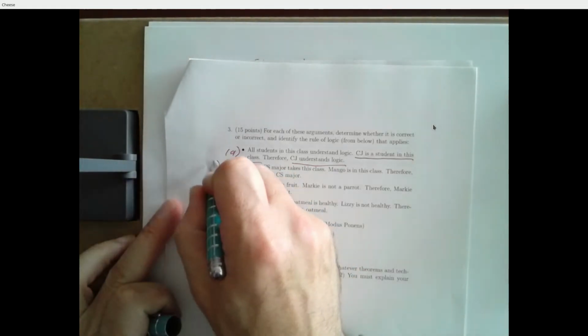And if you think about it, it should make sense, right? If you're a CS major, you take this class, but there could be people in this class. C. Say what? C, not D. Affirming the conclusion. Thank you. Everybody would have gotten that wrong, right? If you're a CS major, you take this class, but you could be sitting in this class just for fun, right? So Mango's actually a golden retriever, and she might come in just to hang out, and she's not a CS major, which is good. All right, so that's a fallacy.